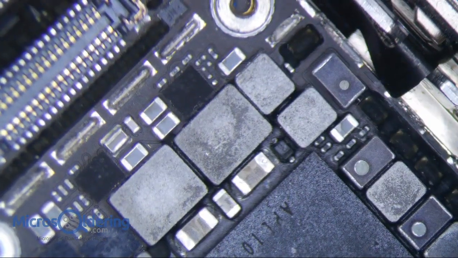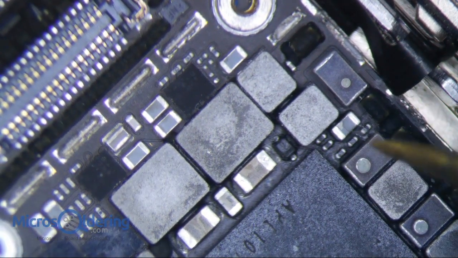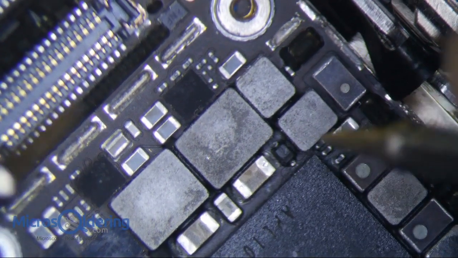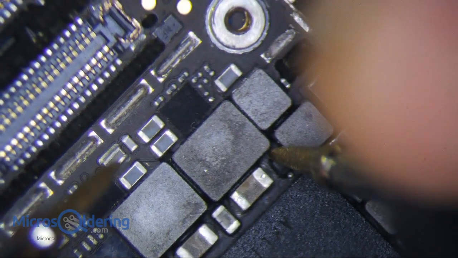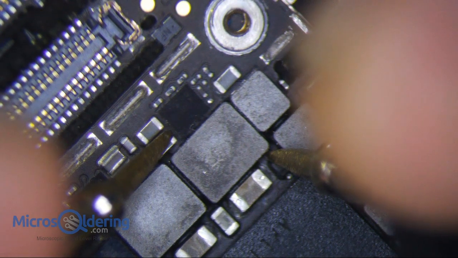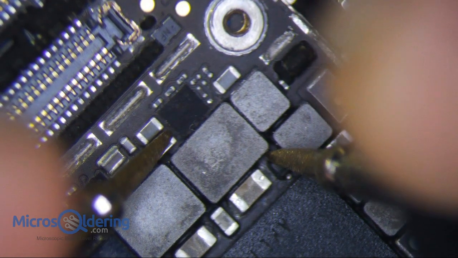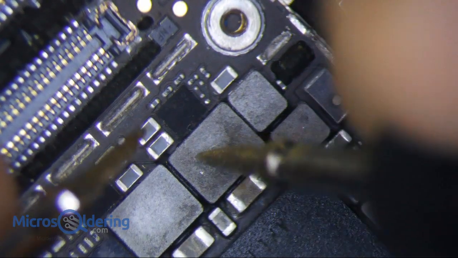Okay, so we're going to check this coil now. We're going to put our multimeter into resistance mode, touch one lead right here, and then the other lead right here, and let's see what resistance we get. We're getting 0.95 ohms, so that is within the specs of this coil. So we're going to assume that this coil is fine.